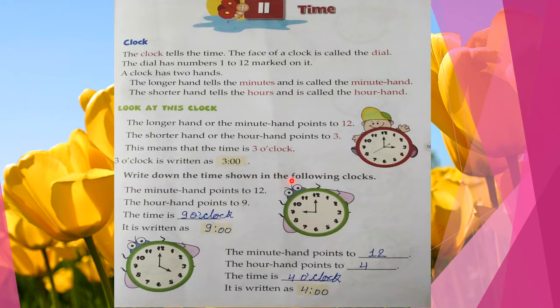Write down the time shown in the following clocks. Here there are 2 clocks. You have to write the timing according to the hands. जैसे भी हैंड बने हुए हैं उसी के अकॉर्डिंग हमको टाइमिंग बताना है. Just like the minute hand points to 12. यहाँ जो बड़ी सुई लॉन्गर हैंड है, वो 12 पे पॉइंट कर रही है. The hour hand points to 9. This shorter hand points to 9. छोटी सुई 9 पे पॉइंट कर रही है ना.